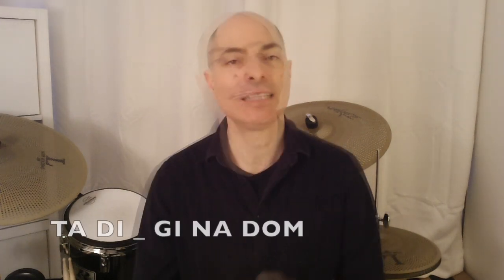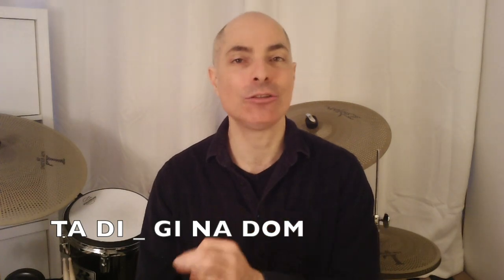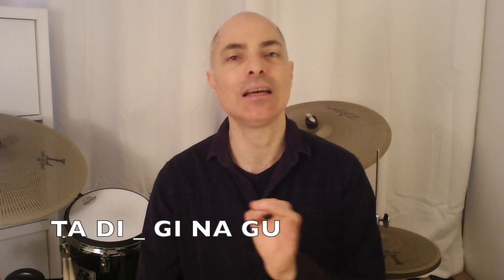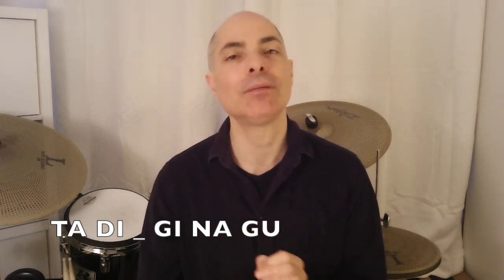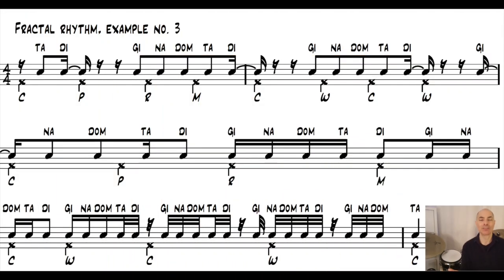You might have noticed that when we sing the ta-di gi na dom in the fastest speed, I am changing the sound or the pronunciation of the syllables a little bit. Instead of saying ta di gi na dom, I'm using go in the end. Ta di gi na go. And this allows me a little bit more speed, which is necessary for the last speed, which is quite fast. So let's put this all together.